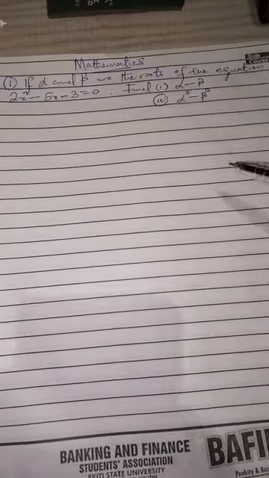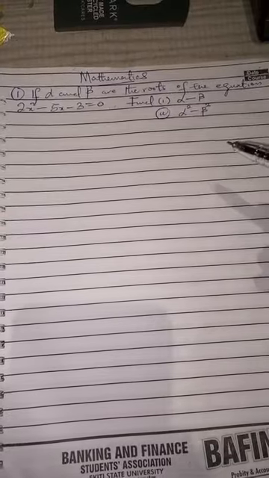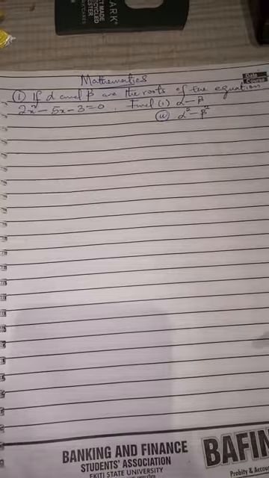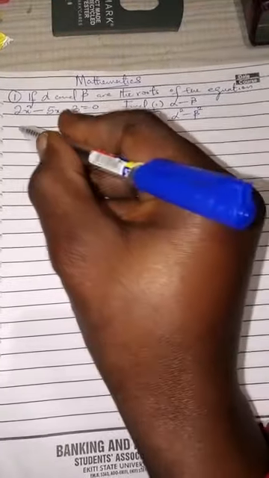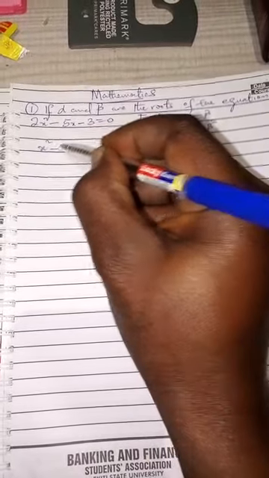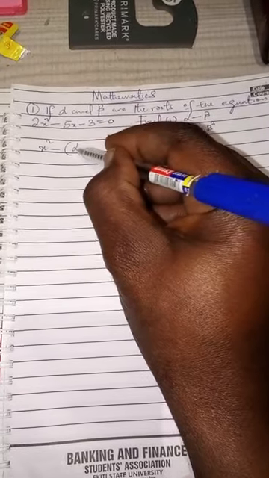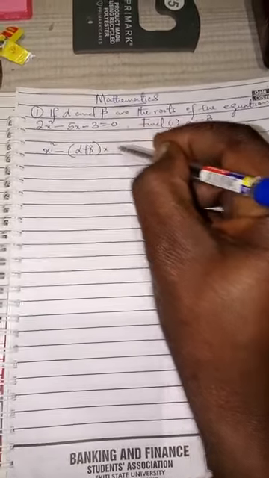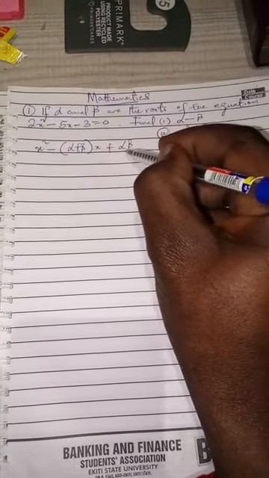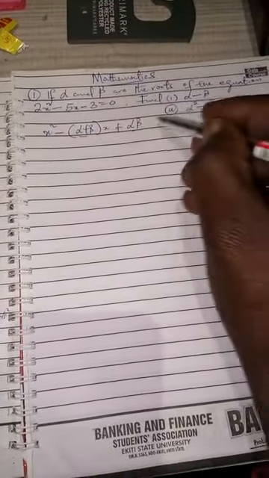The first thing you are going to do in this question is to use the general standard formula of a quadratic equation, which is x squared minus the sum of roots, that is alpha plus beta, x, plus the product of roots, alpha beta. This is the product, this is the sum, equals to 0.